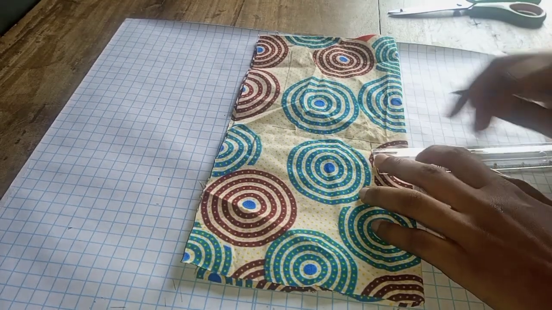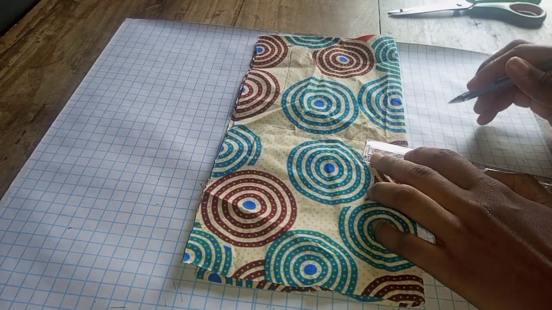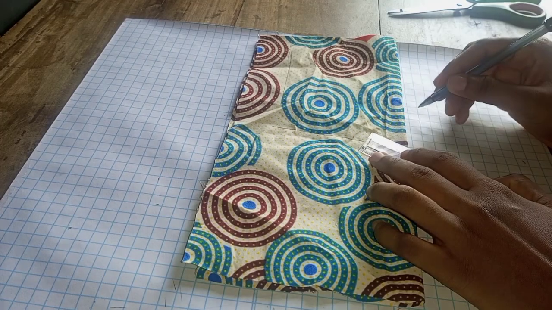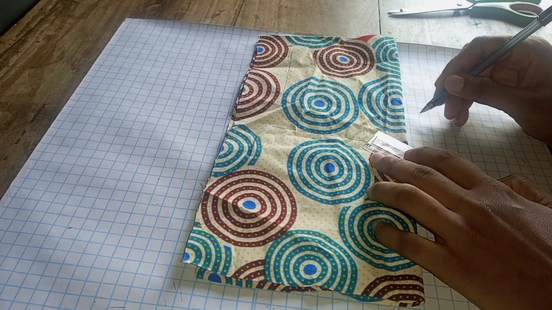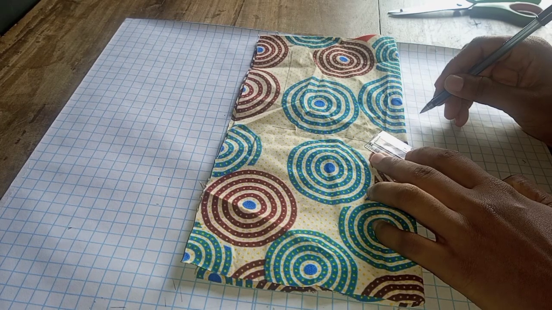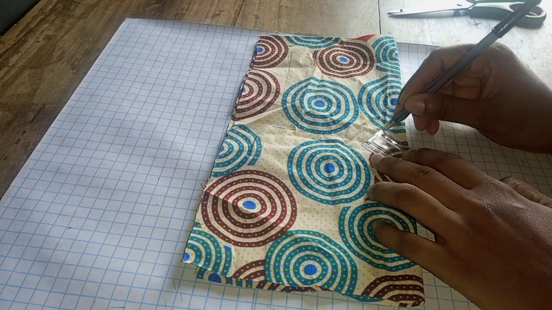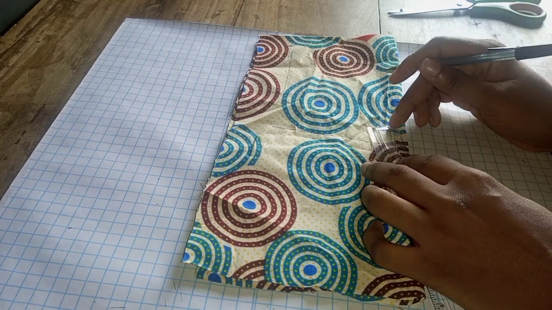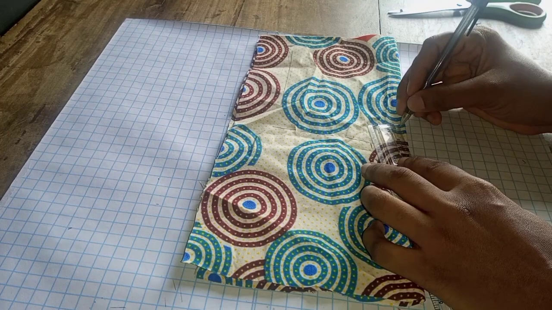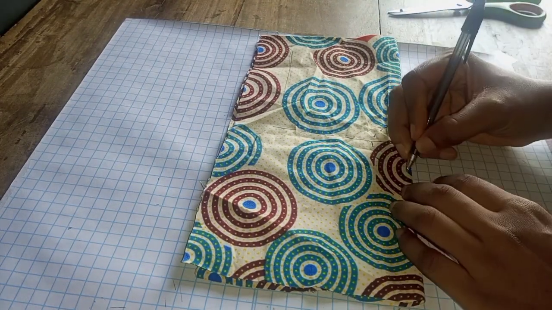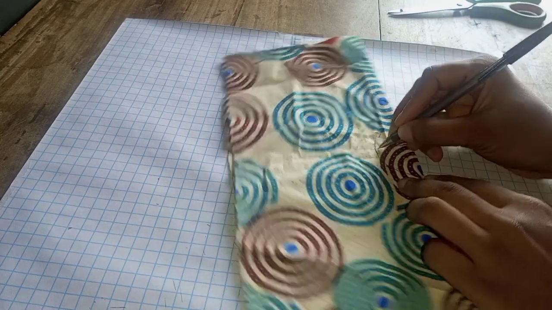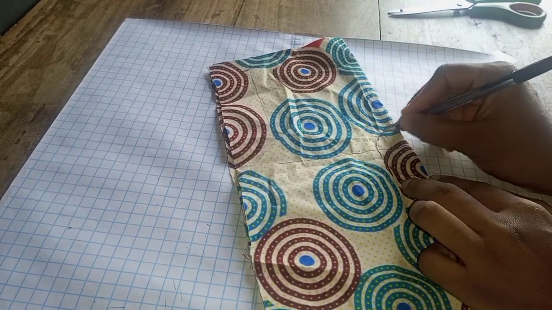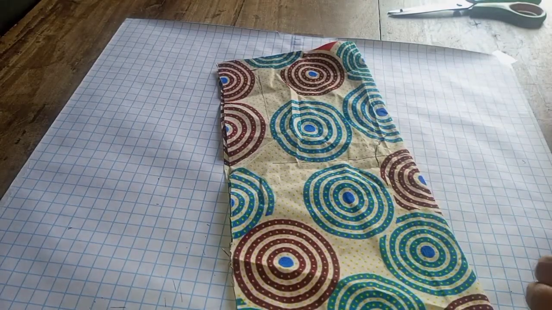Please don't forget that this is actually for a fitted waist circle skirt. If you want it gathered, make sure you multiply your waist by 2, then whatever figure you get, find the radius from there. If you want it pleated, you can multiply your waist by 3, then find the radius from there. It's all the same. You're going to get the desired result. So connect the lines after you've marked your radius.